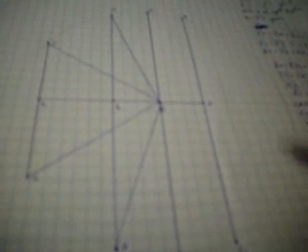This is Euclid Book 3, proposition number 15, and we're going to start with a circle. And it's going to go from point A to point M to point F to point G to point N to point D to point C and back over here to point B. Okay? Now then, we're going to draw the diameter of the circle.